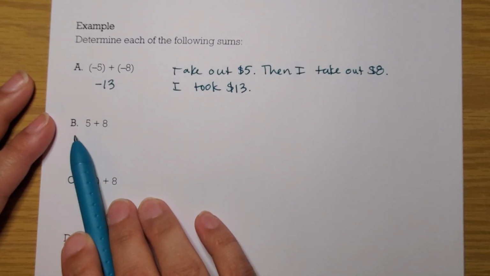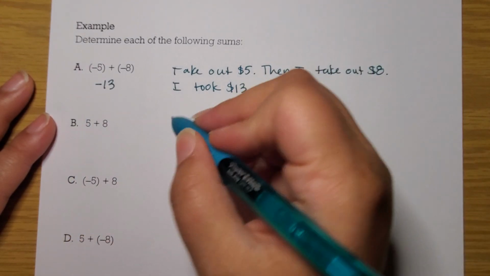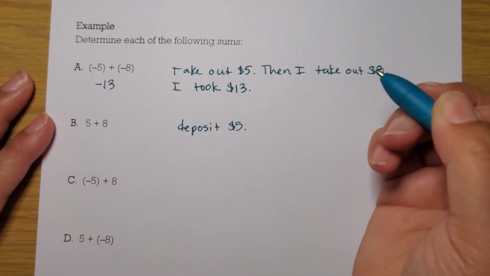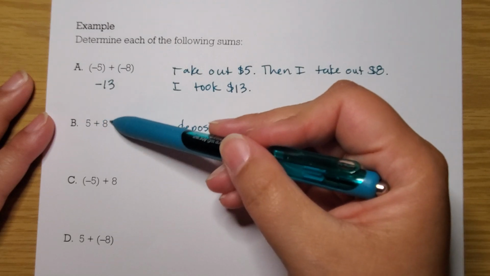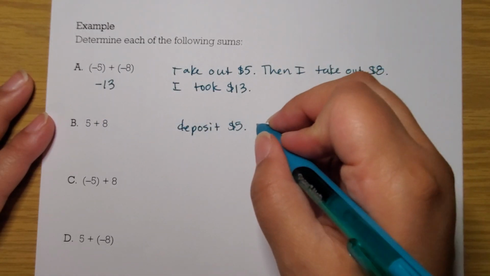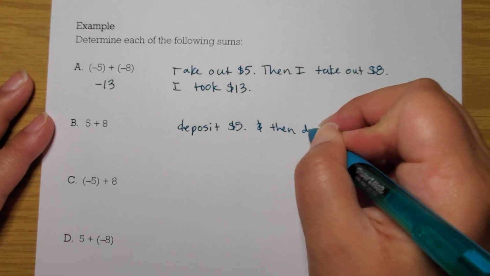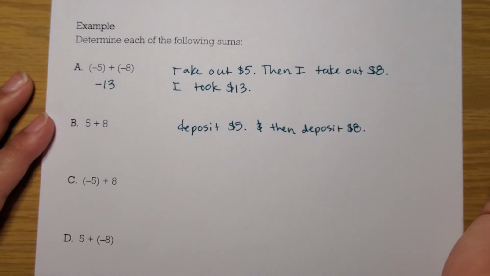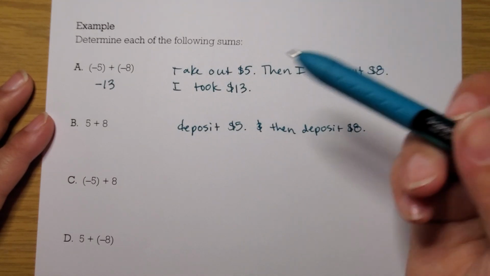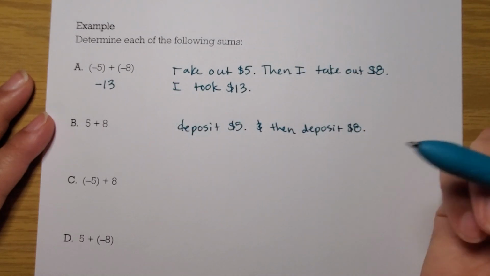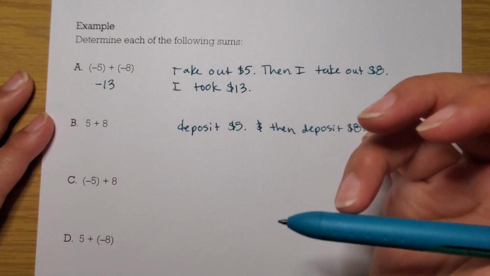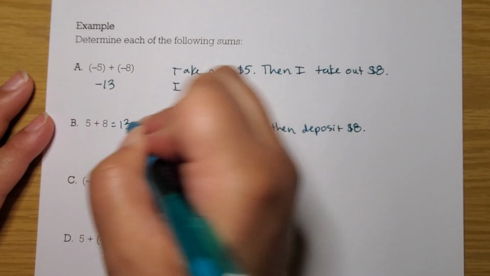So for part B, now I've deposited $5. And then, since this is a +8, I deposit 8 more. So let's see what this means. So I've got 5, and then I add $8 to it. So 6, 7, 8, 9, 10, 11, 12, 13. So I've got $13 in the account.